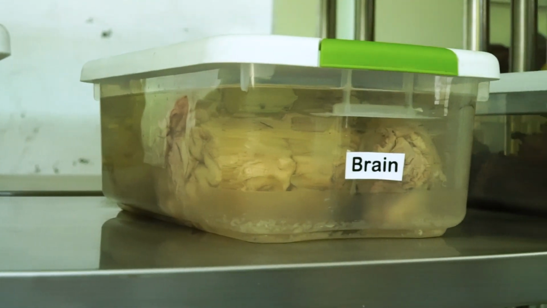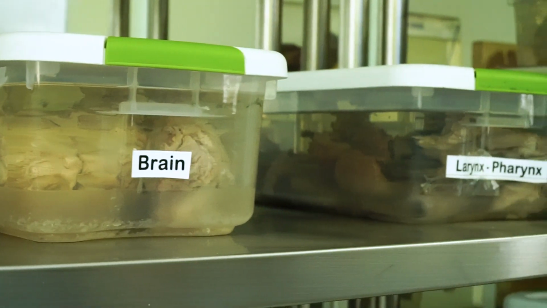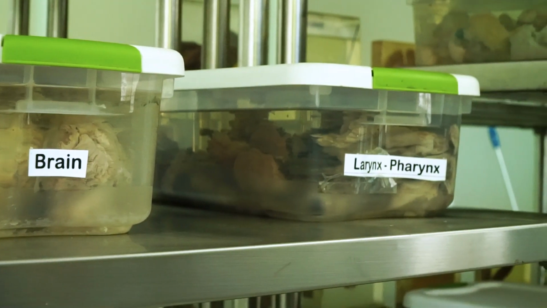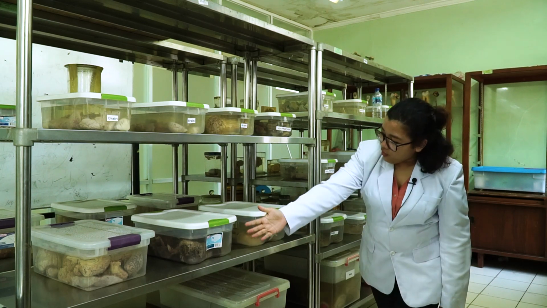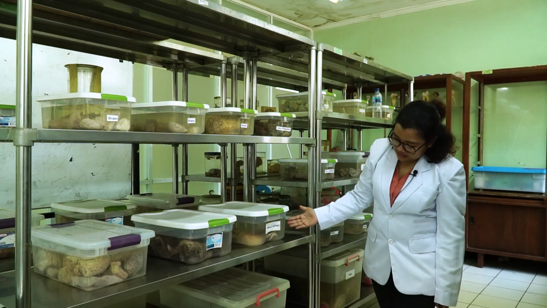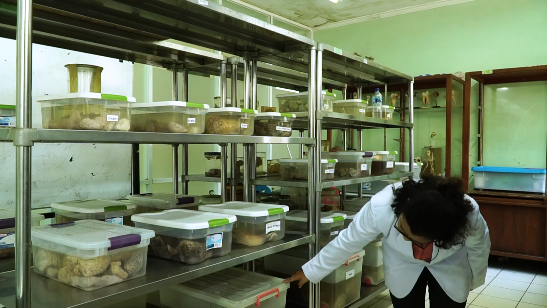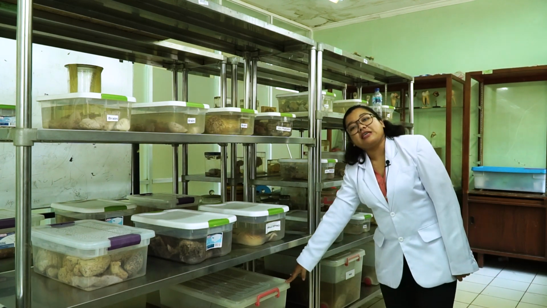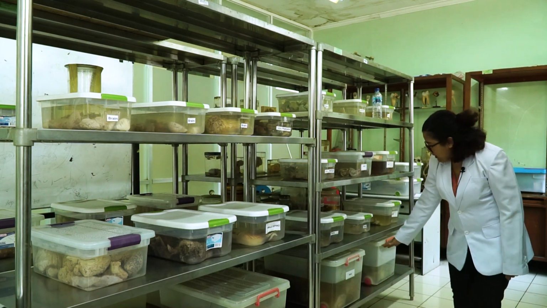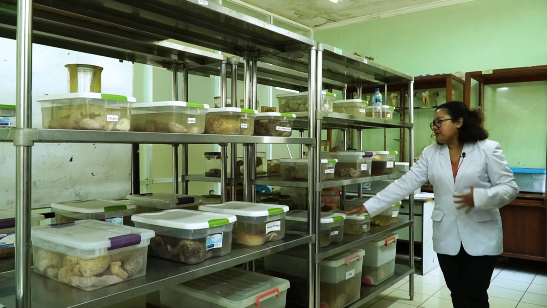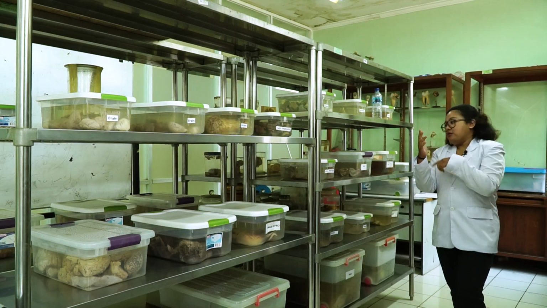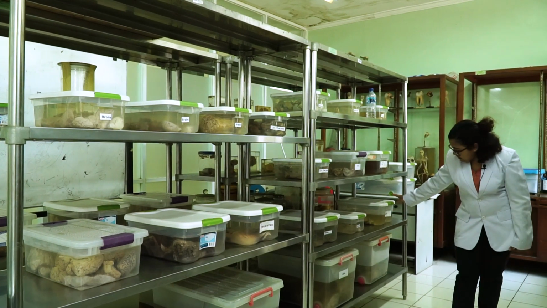We have labels here: brain, larynx, pharynx, your throat, and then we have more brains, female reproductive system. This one doesn't have a label, but I believe it contains the head. And then over here also head, thorax, hand, and then liver.